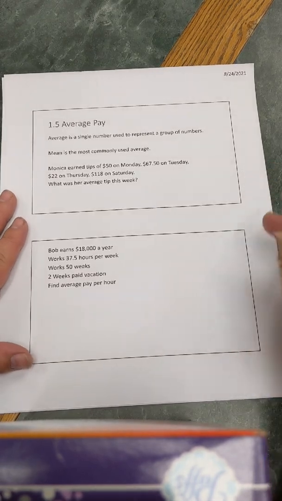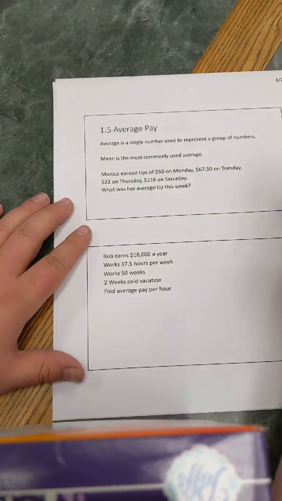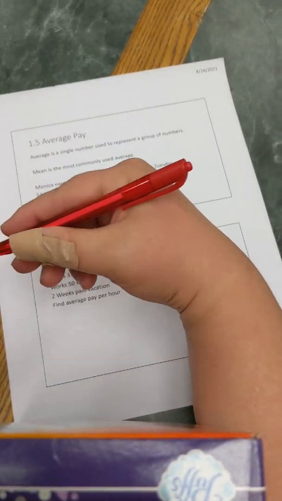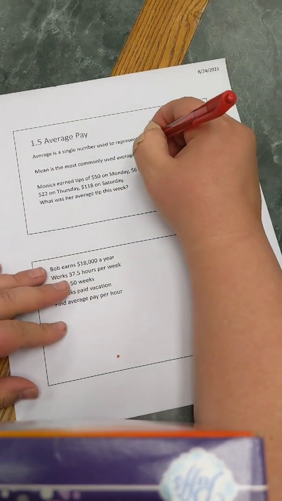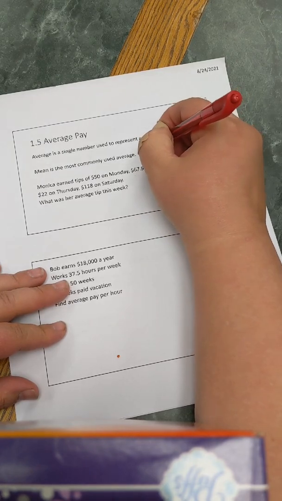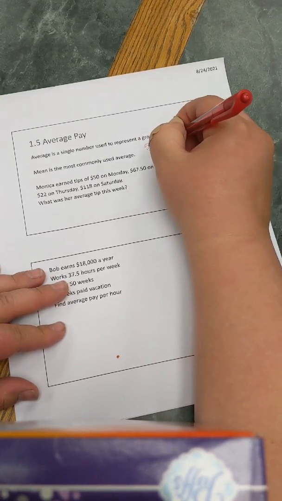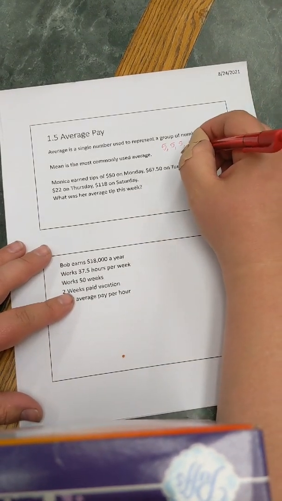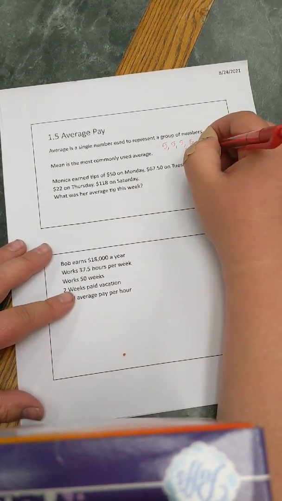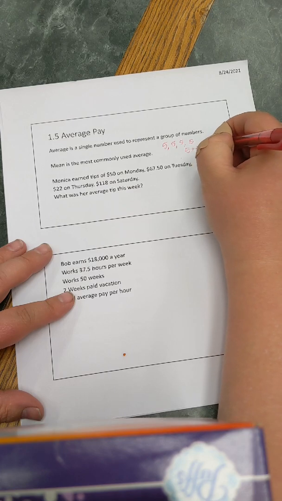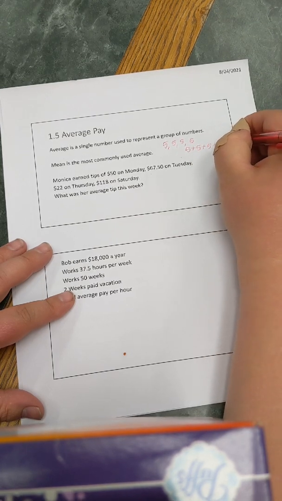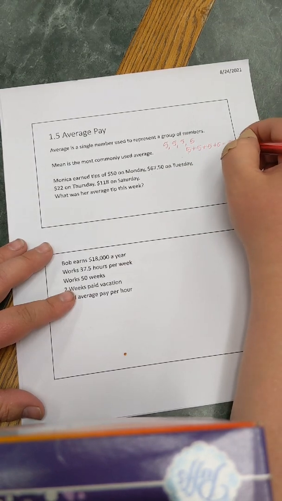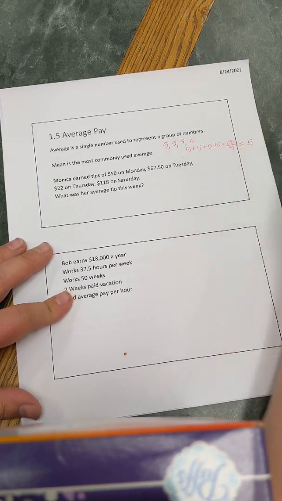If you go back to elementary school, if you had a group of numbers that were like 5, 5, 5, and 5, and you averaged them, 5 plus 5 plus 5 plus 5 equals 20. 20 divided by, there's 1, 2, 3, 4, you have 5.